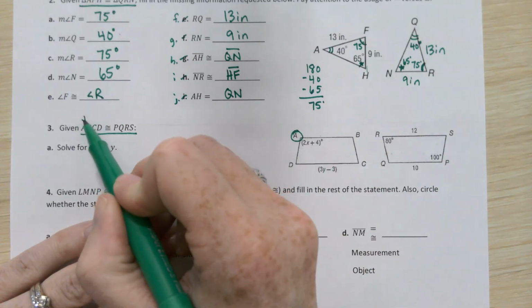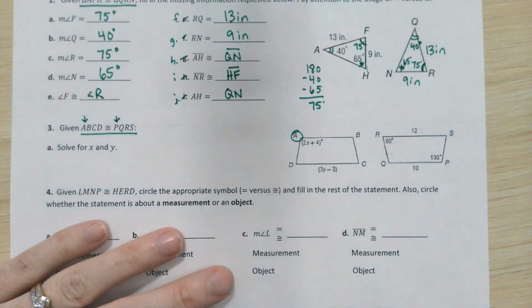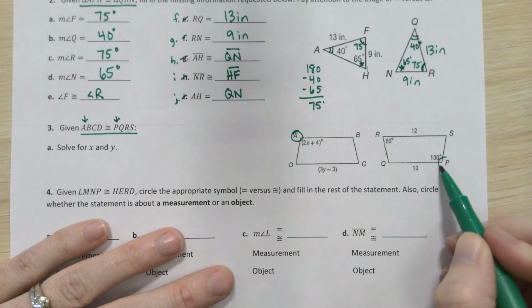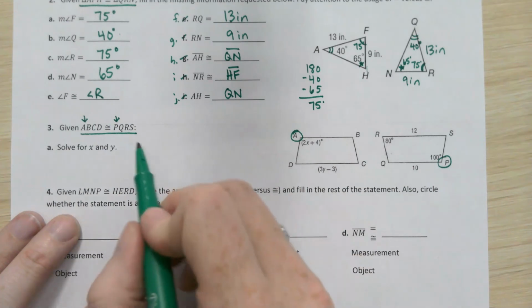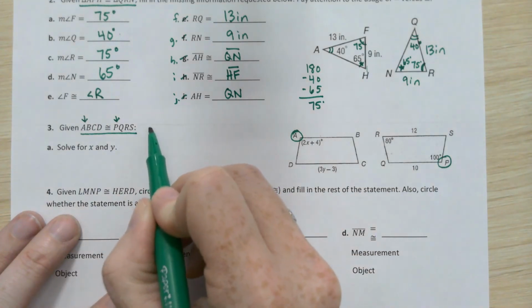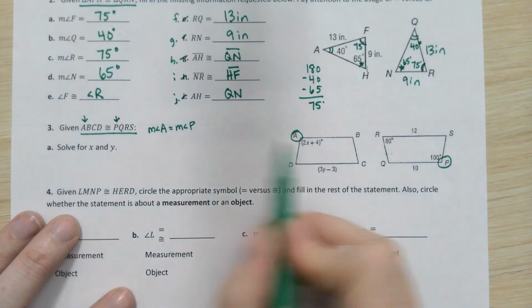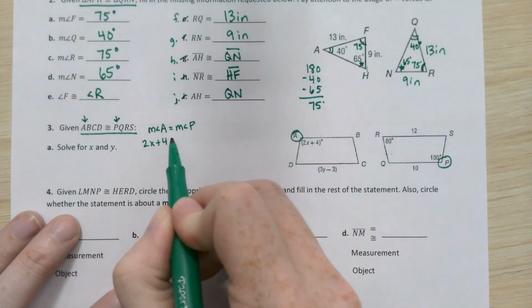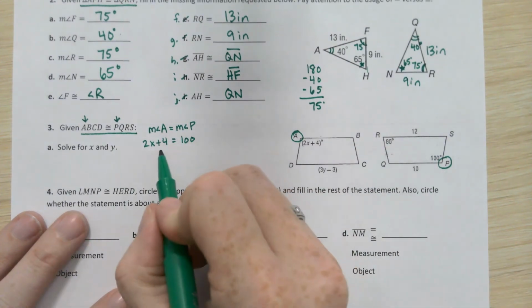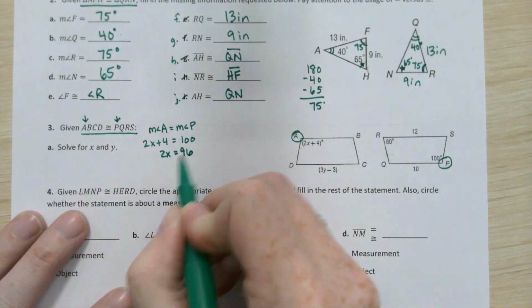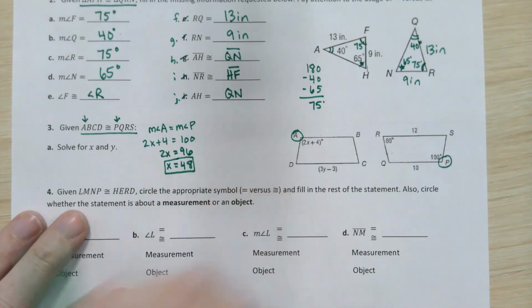So according to my congruent statement, angle A should match up with angle P. If I look at the corner where P is, this is good news. I have a 100-degree label sitting there. And so what that tells me, since I know the measure of angle A is going to equal the measure of angle P, I can take 2x plus 4 and set it equal to 100, the measure of angle P. Shift into algebra mode real quick and subtract 4 from both sides, divide by 2, and that tells me that x is going to be equal to 48.